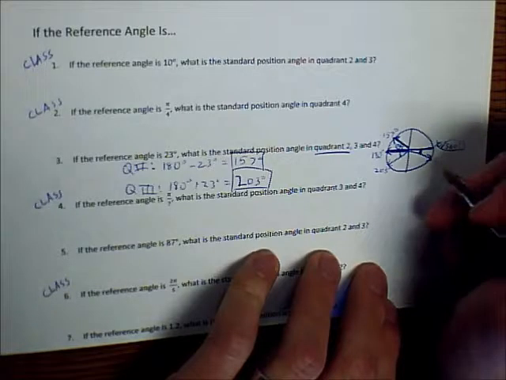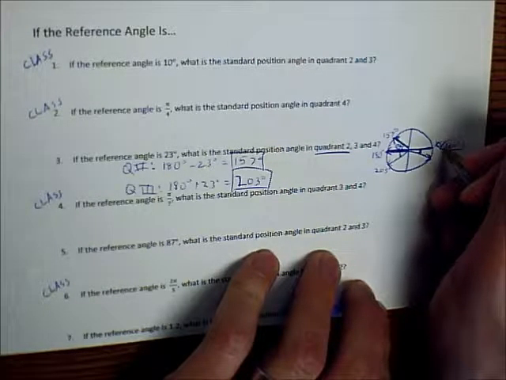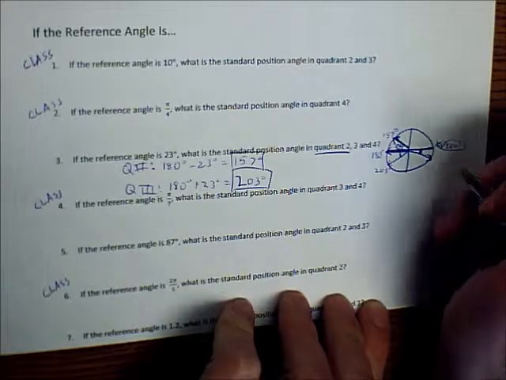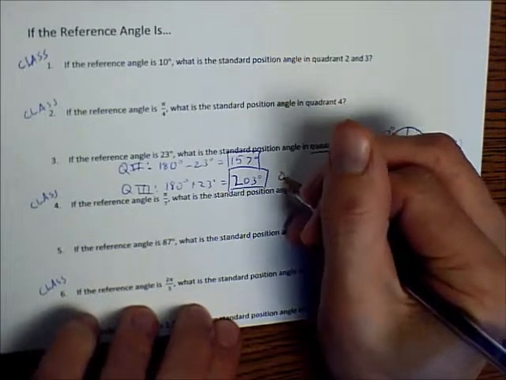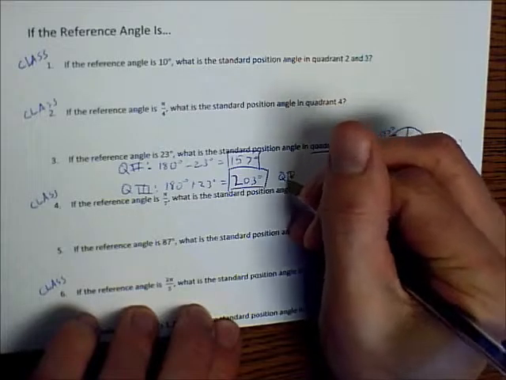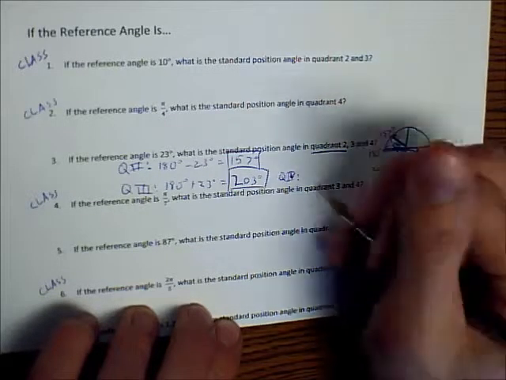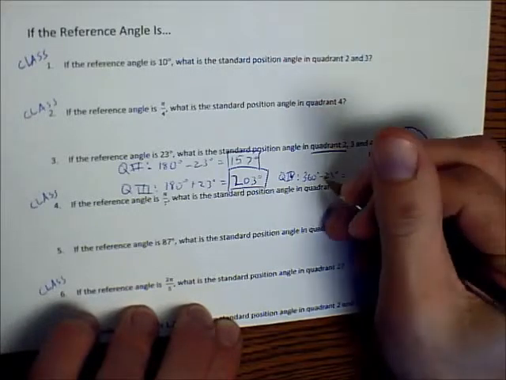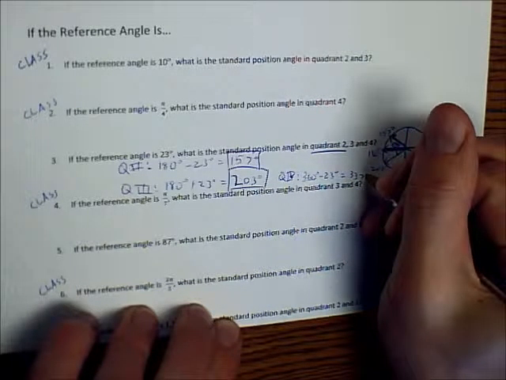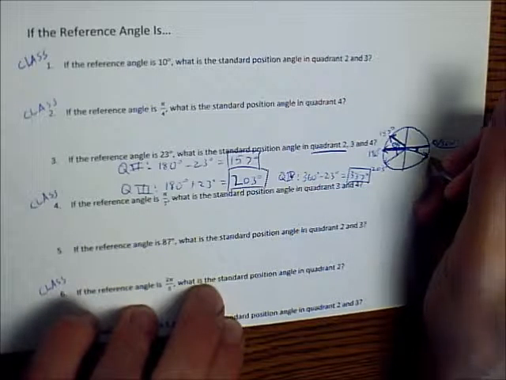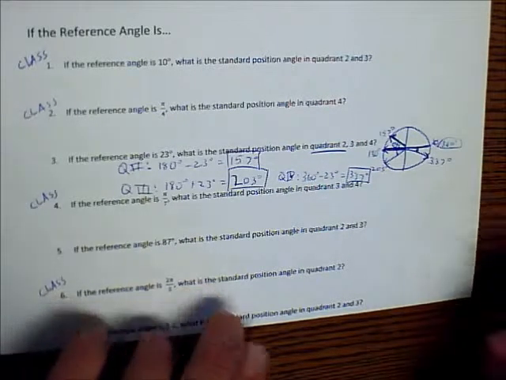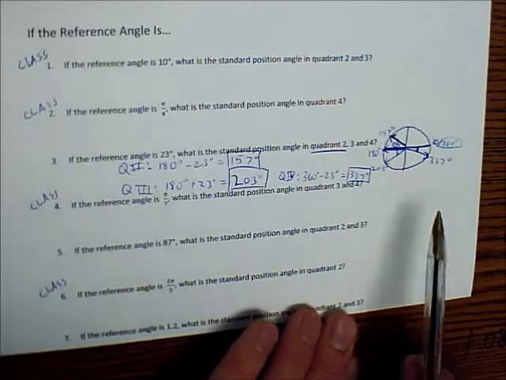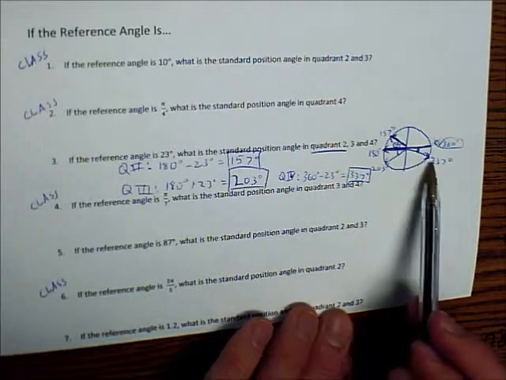So we'll use 360 as our basis, and then we're back from 360 by 23 degrees. So we'll subtract. Quadrant 4: our angle is 23 degrees less than 360, which gives us 337. So that's this angle right here, 337 degrees. Each of these angles is 23 degrees away from the nearest x-axis.